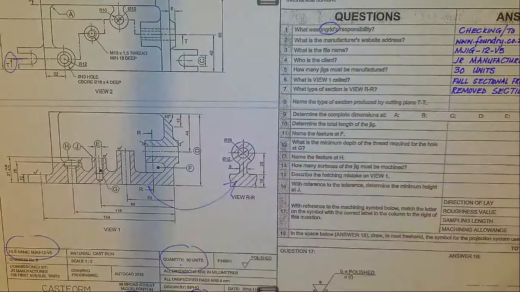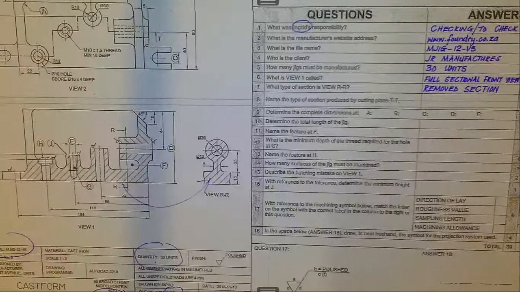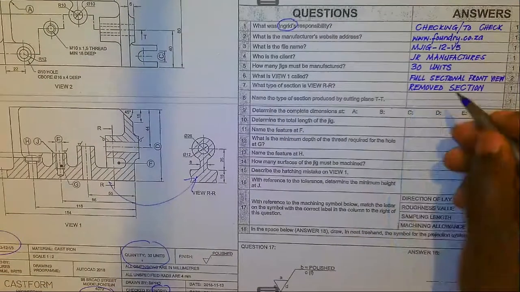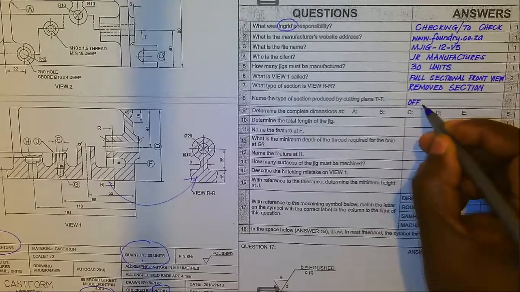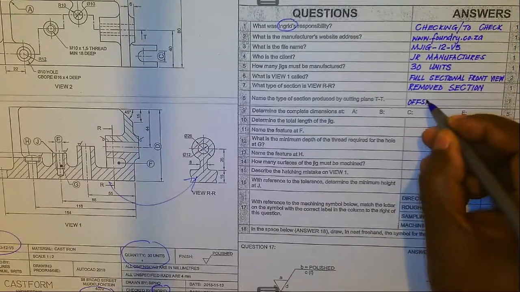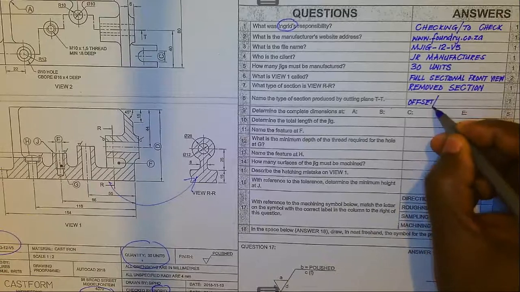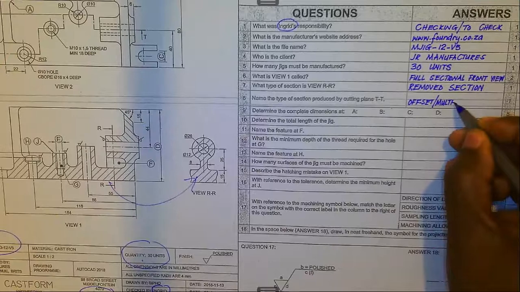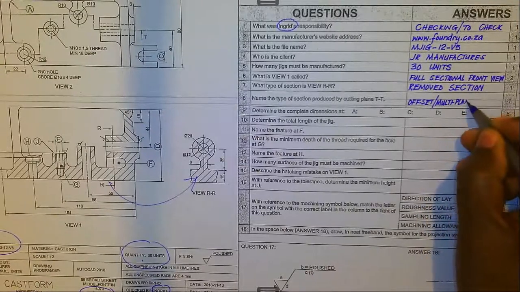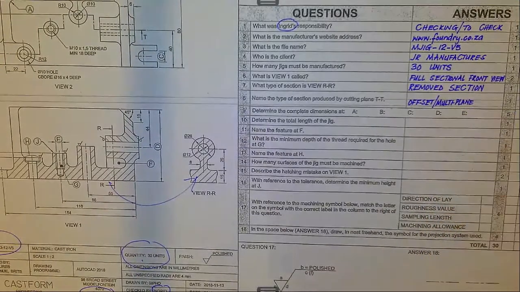So we refer to that one as offset, multiplane, or staggered, okay? So you would come here and write offset, multiplane, but I don't have space, but you can also refer to it as a staggered cutting plane.